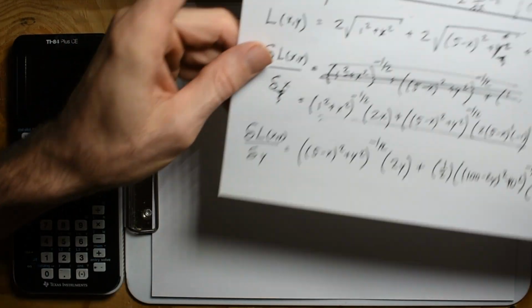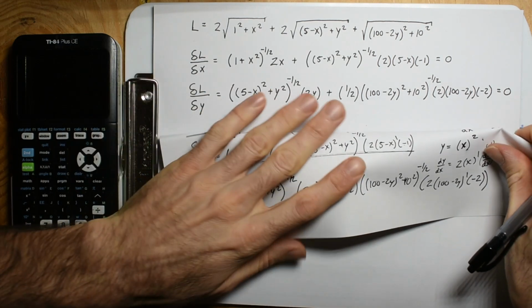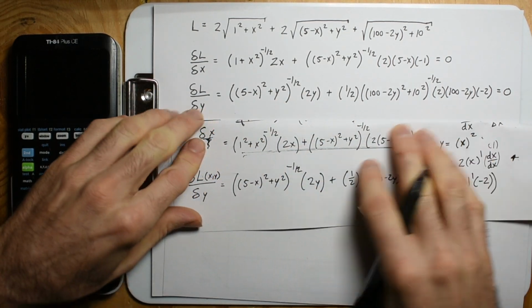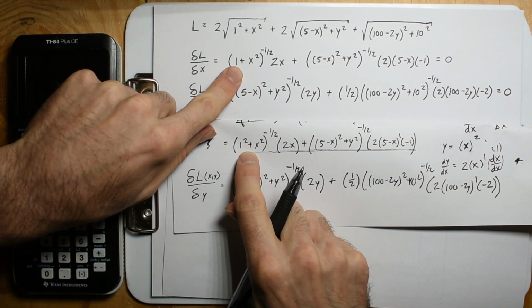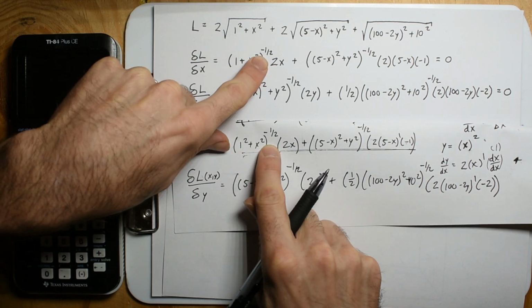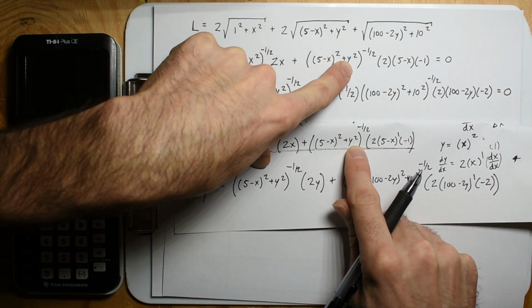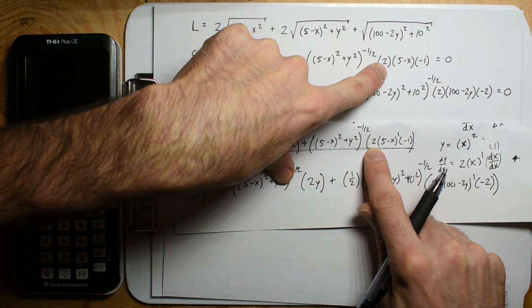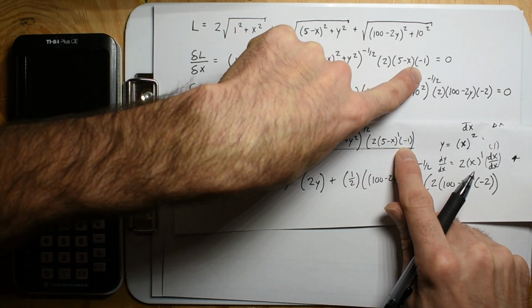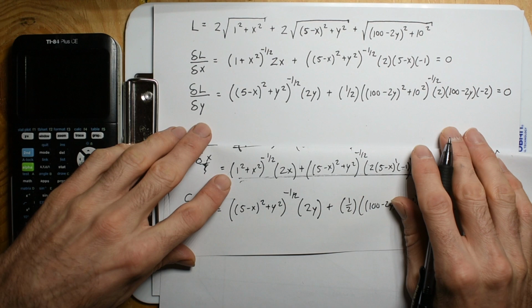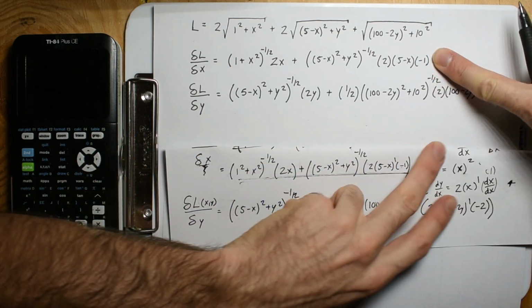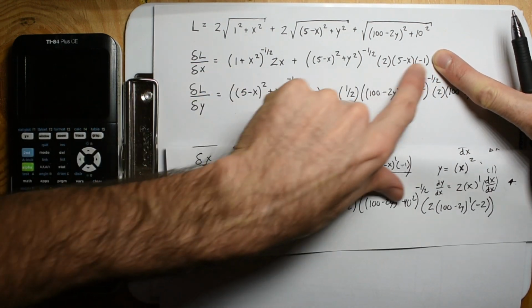So that's it, and I kind of rewrote. I've already done these before, so let's see if these match up. So we have 1, so this is just 1 plus x to the negative half, 2x. Check there. 5 minus x squared plus y squared to the negative 1/2, 2, 5 minus x, negative 1. And we'll get to a second why we set these equal to 0. But this is just an equation for that derivative.